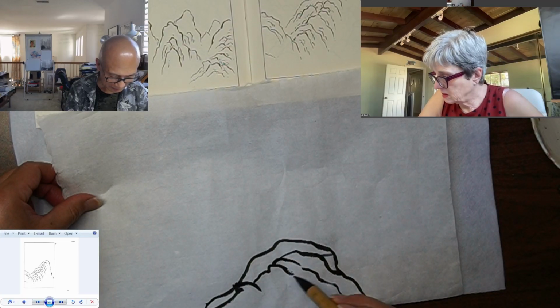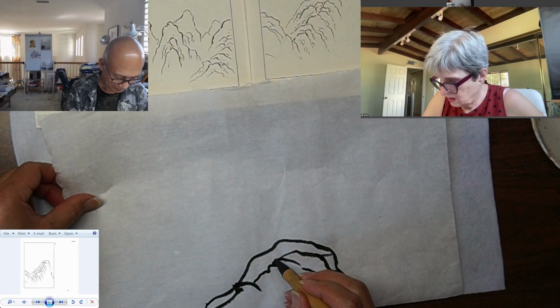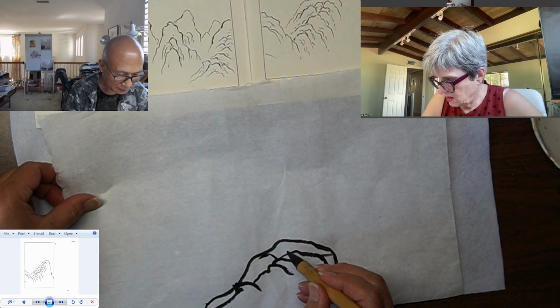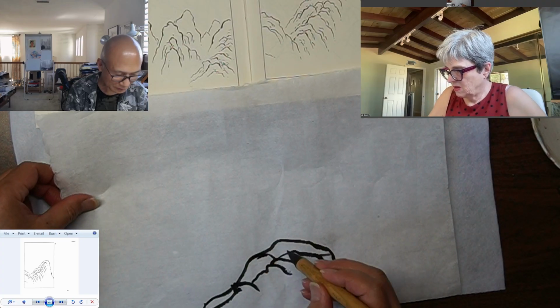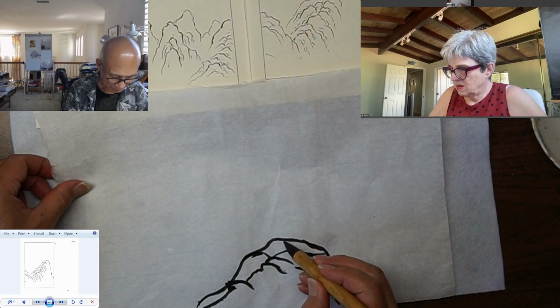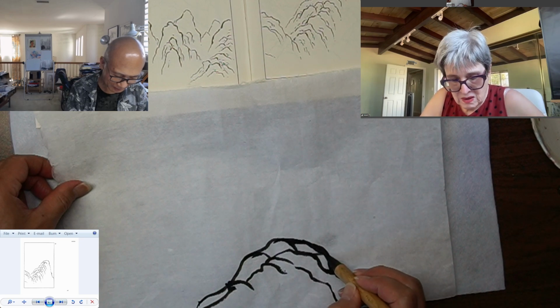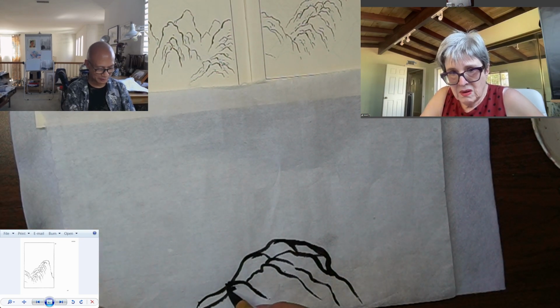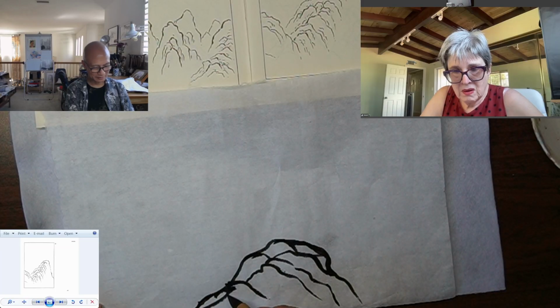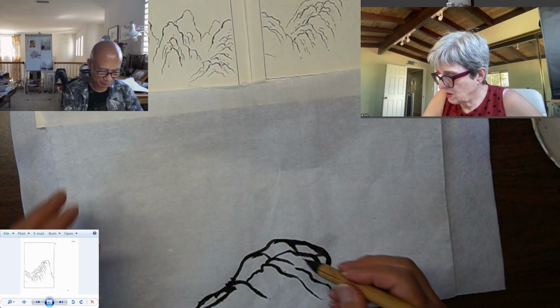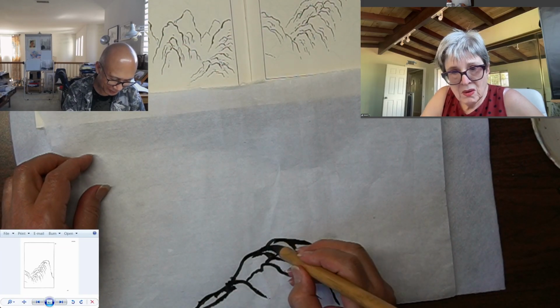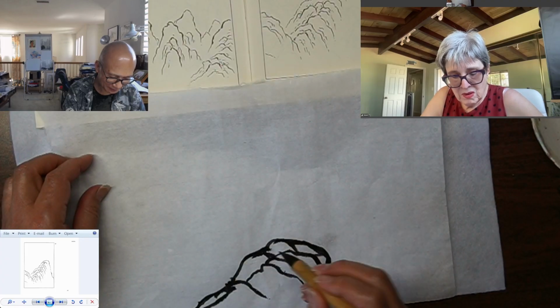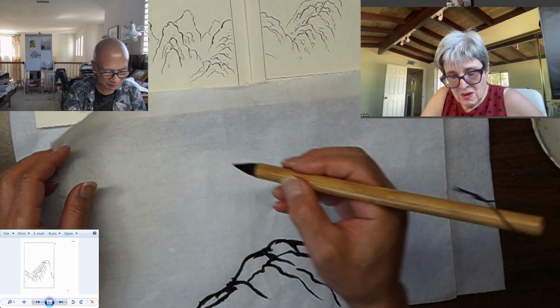Okay, I try to make one big mountain, and if it's just one single mountain, it's kind of dull, or boring, or isolated, right?